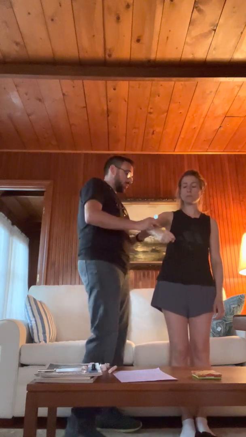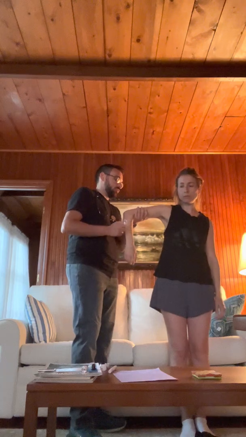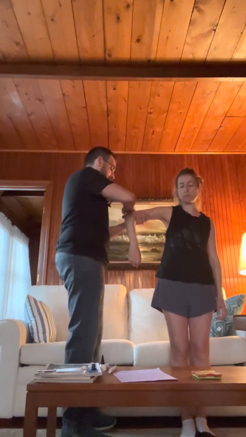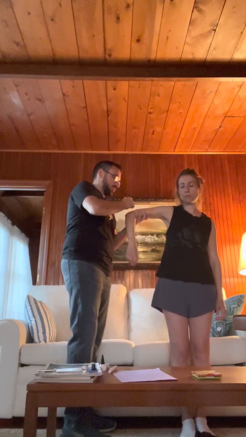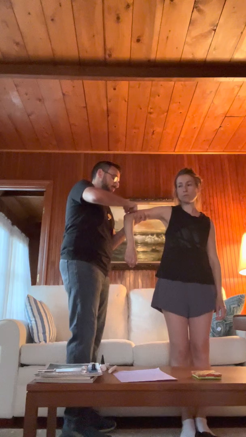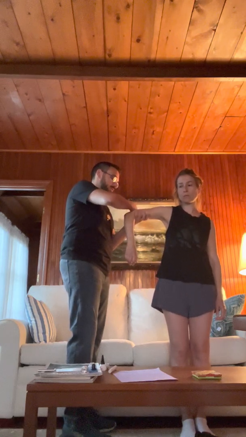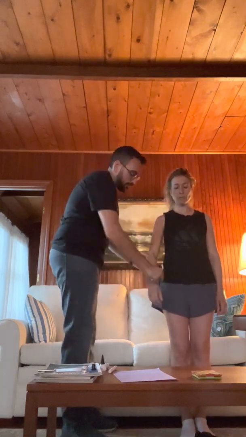Okay. Now for your tricep, I'm going to do the same thing. I'm going to be supporting your arm, and I'm going to strike again against where I'm supporting your arm, and my thumb is right here. So just above the elbow is your tricep. I'm going to strike there. Okay. Perfect.